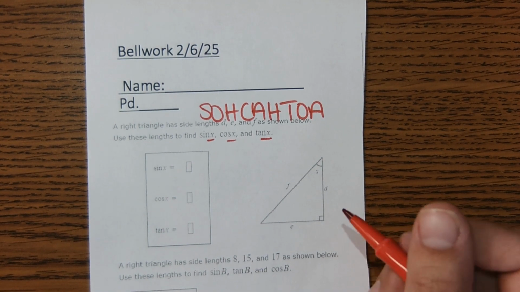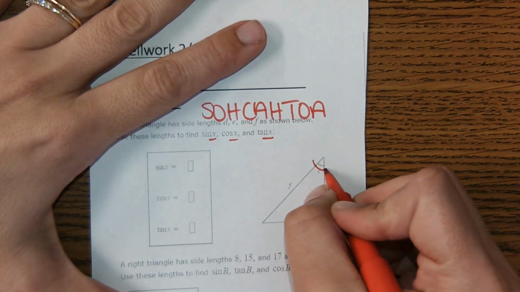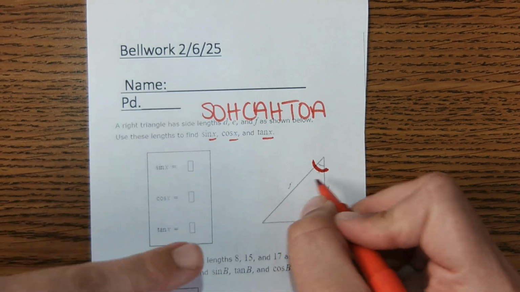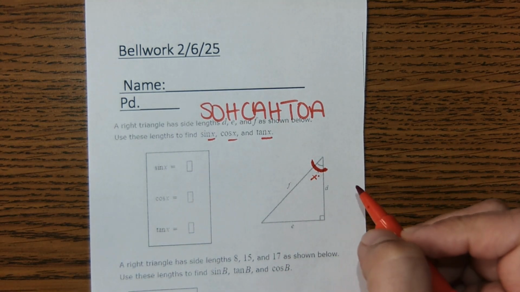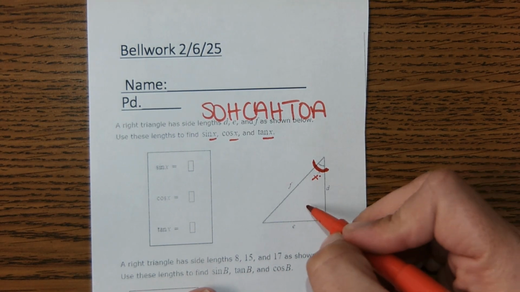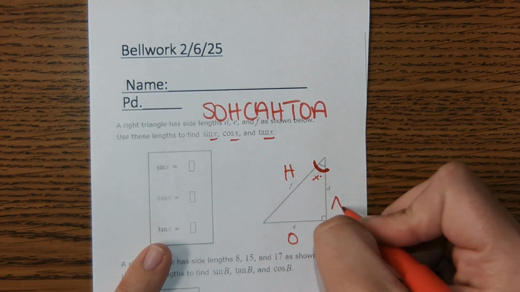Okay. So sine, cosine, and tangent. What you do first is you make an arc on the designated, labeled angle. This one's labeled X. And then from there, we're going to label our sides. So from here, we have the opposite side, hypotenuse, and the adjacent side.